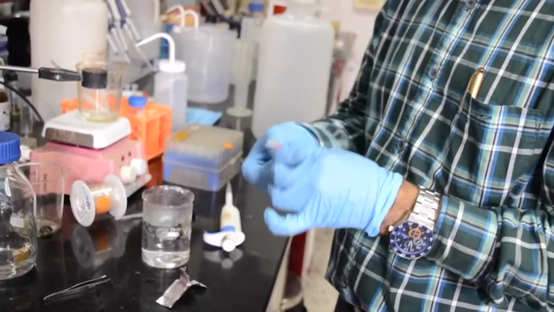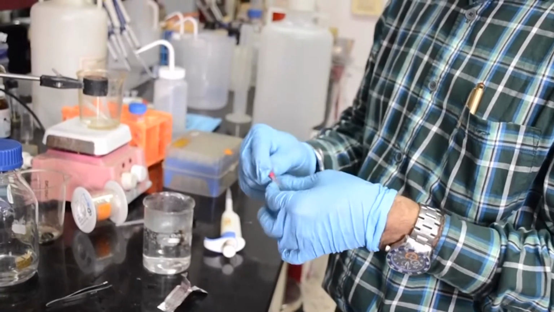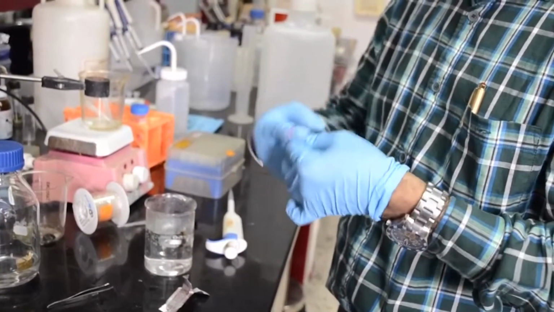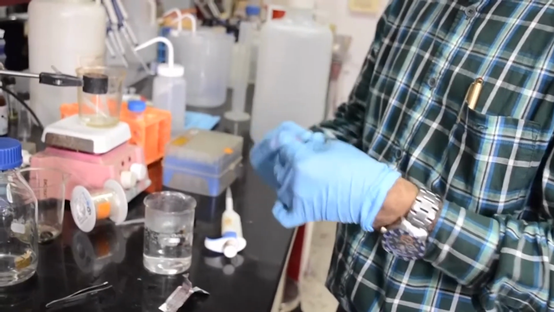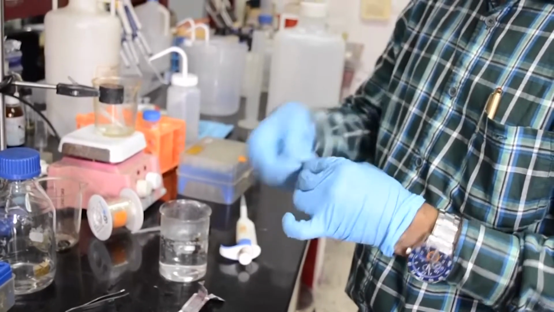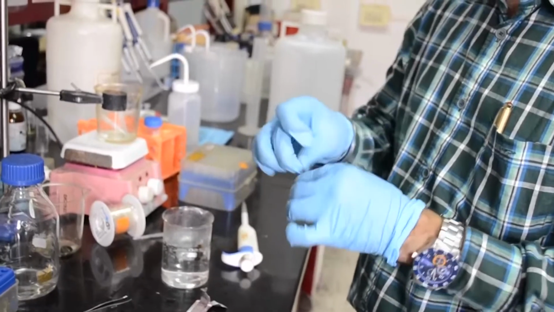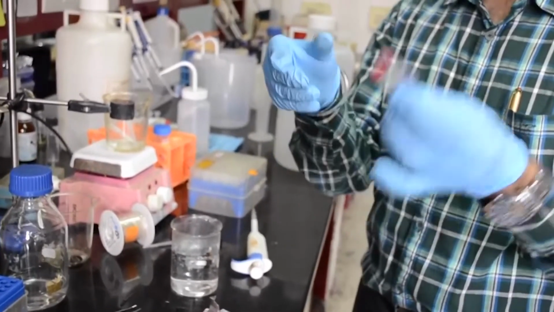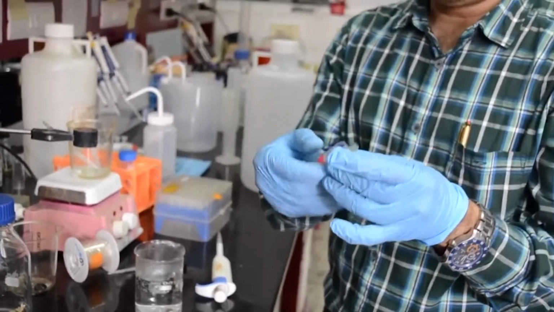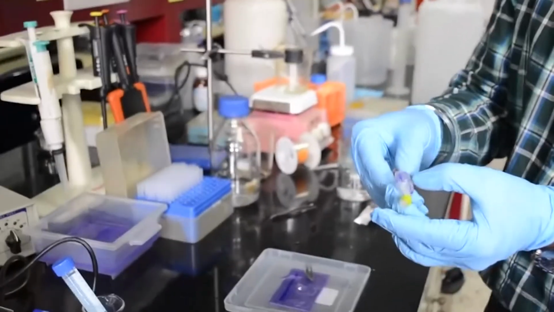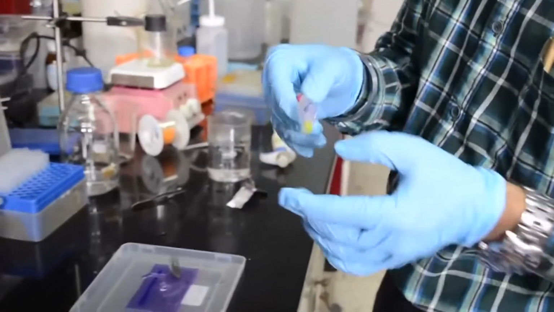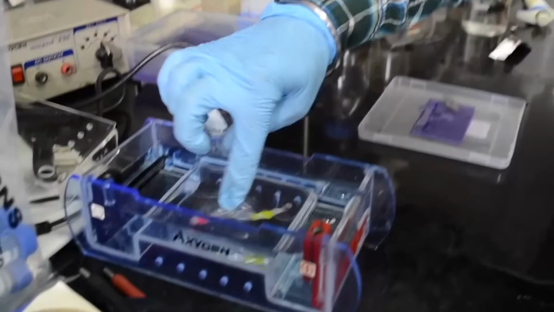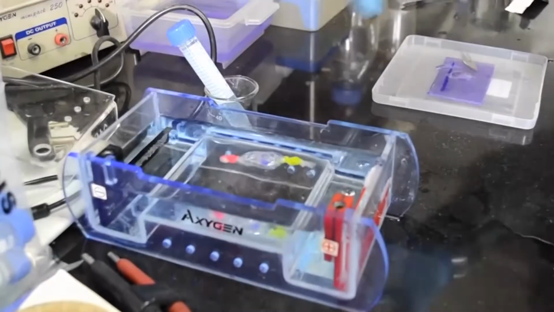If you want, you can even use dialysis clips as well, or you can even use thread. The purpose is only to close this so that you can make a bag like this. Now you can see that the band is inside. And now what you have to do is submerge this into a horizontal gel apparatus.